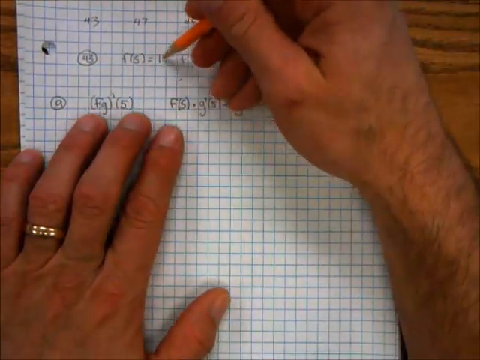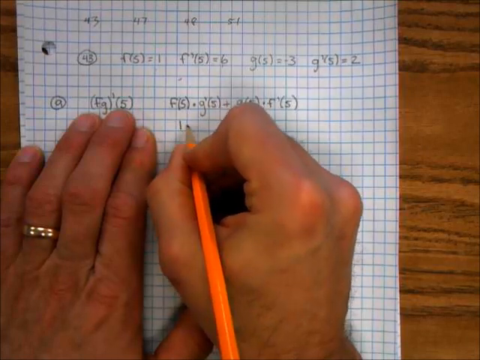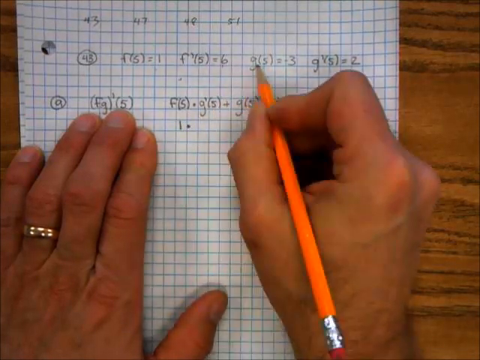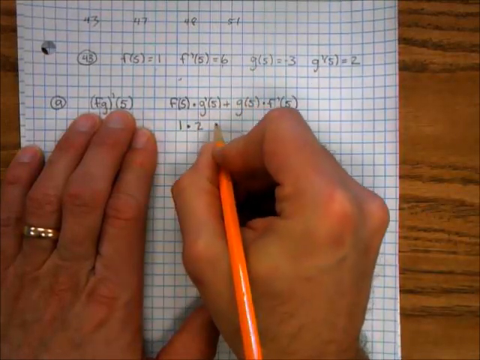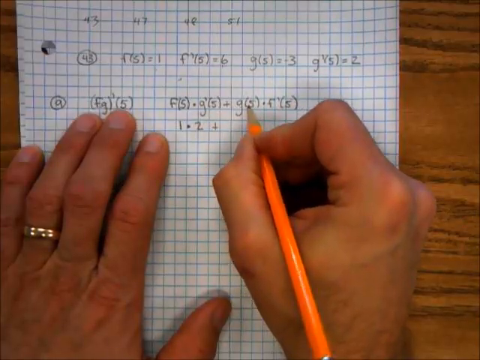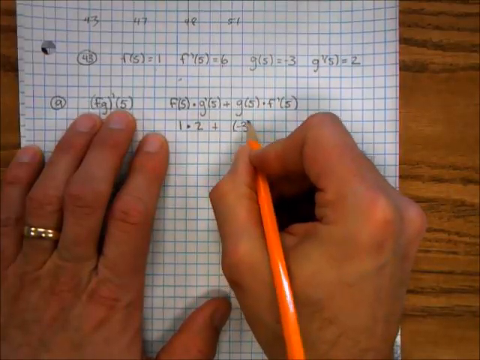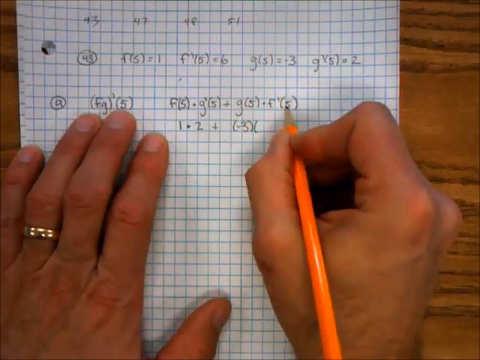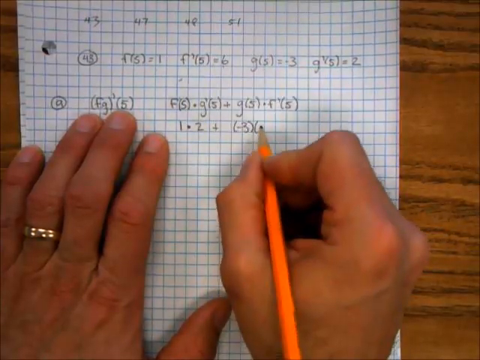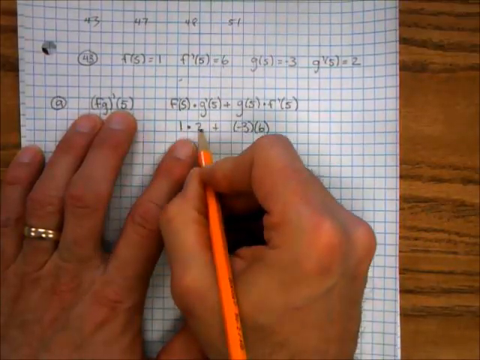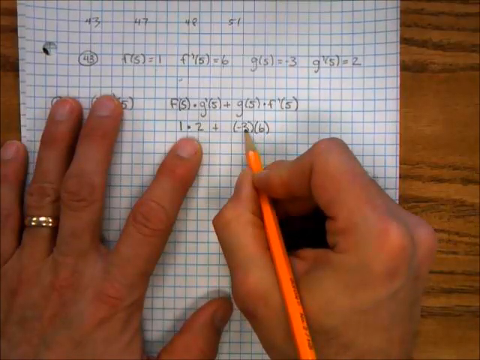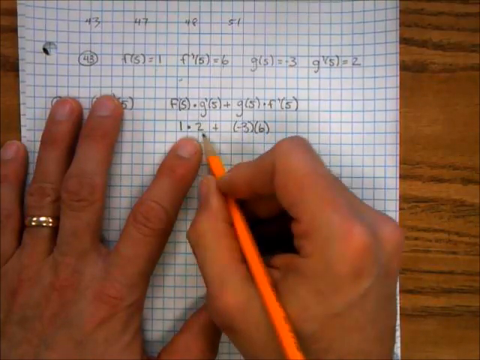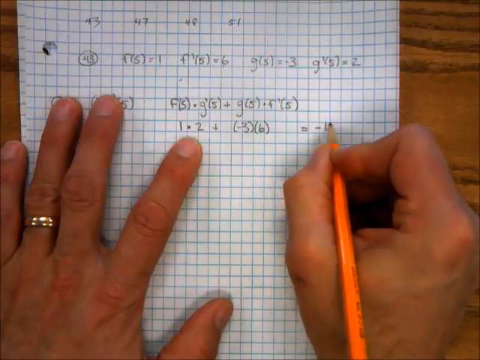So what is f of 5? F of 5 is 1 times, what is g prime of 5? It's 2. Add that to g of 5, which is negative 3, multiplied by f prime of 5, which is 6. 1 times 2 is 2. 6 times negative 3 is negative 18. A negative 18 and a positive 2 make a negative 16.